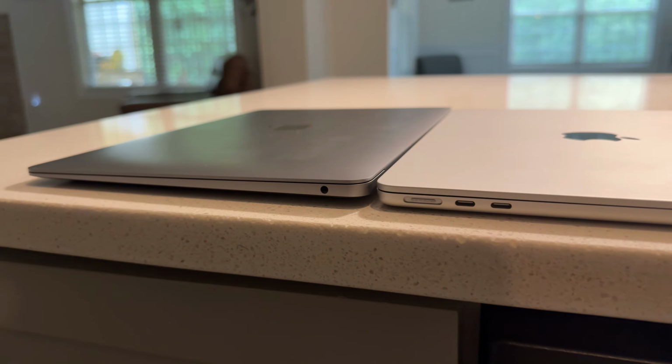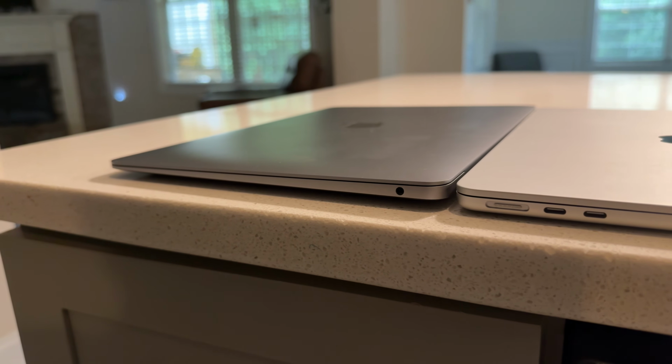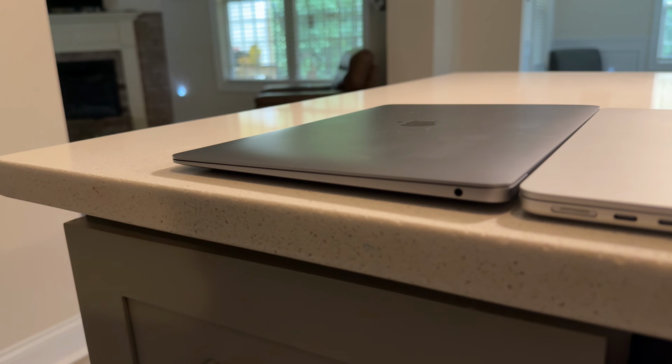So prior to this M4 MacBook Air with 32 gigs of RAM and 2 terabytes of storage, I was using the M1 MacBook Air with 16 gigs of RAM and 1 terabyte of storage. And I can say that 16 gigabytes of RAM is definitely going to be enough for most people who are in the market for the M4 MacBook Air. In fact, I'm going to say that ratio is around 85 to 90%.